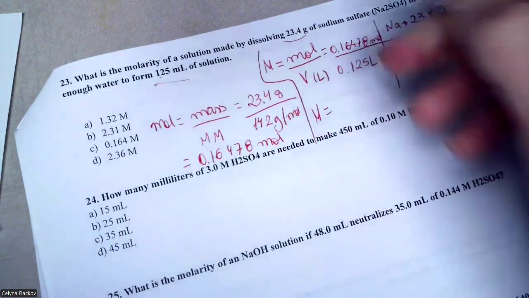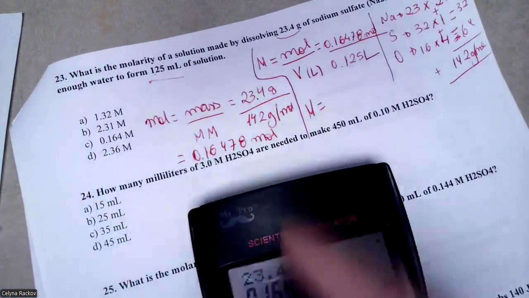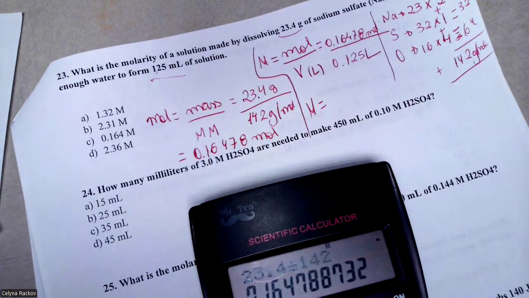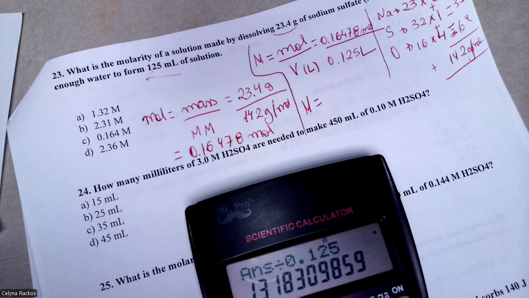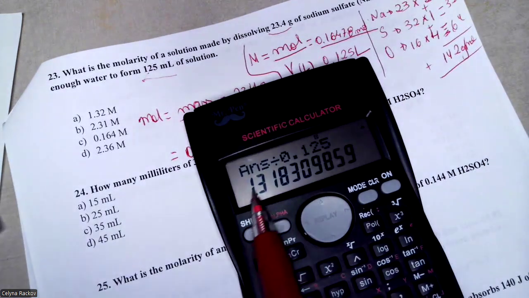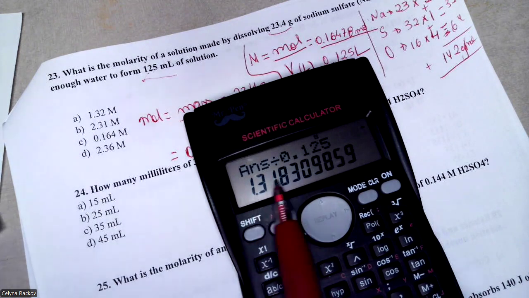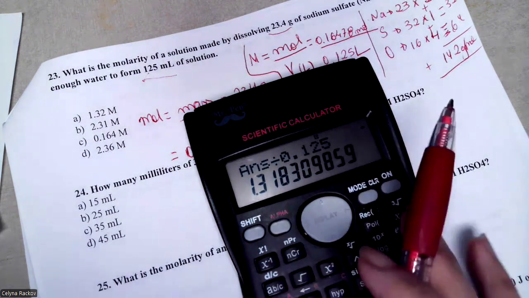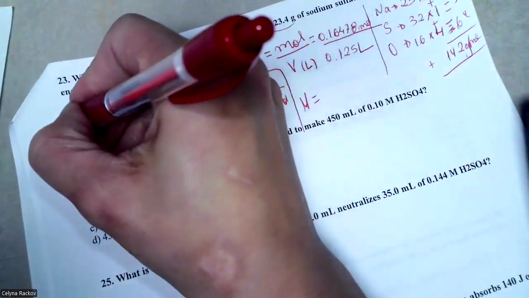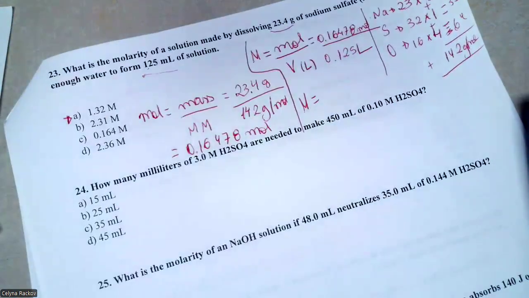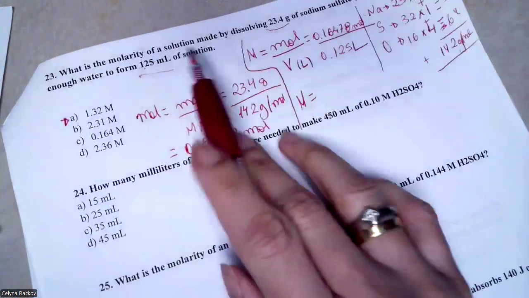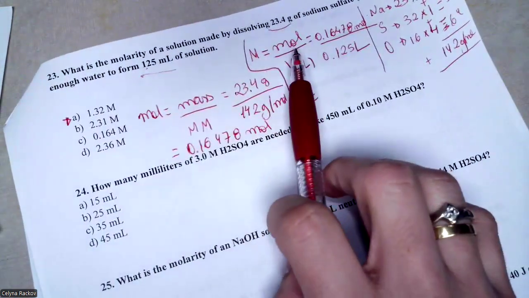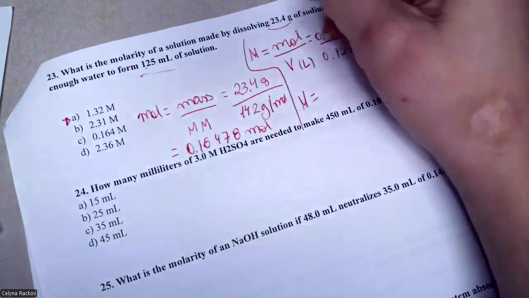So the molarity will be these moles divided by the volume of the solution in liters, which should be 1.32. Rounded to 3 significant figures, that should be letter A here. So molarity is moles of solute divided by volume of the solution.